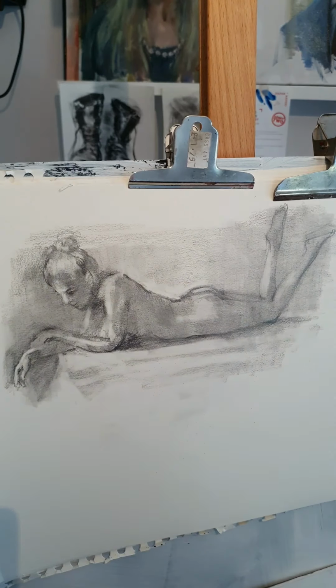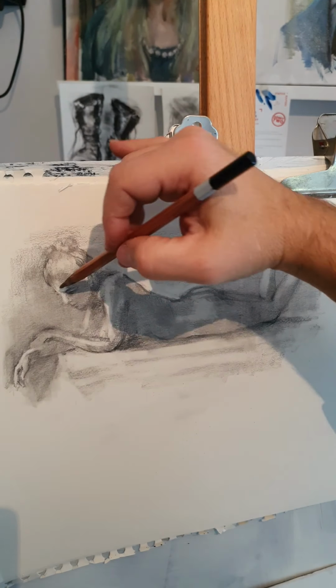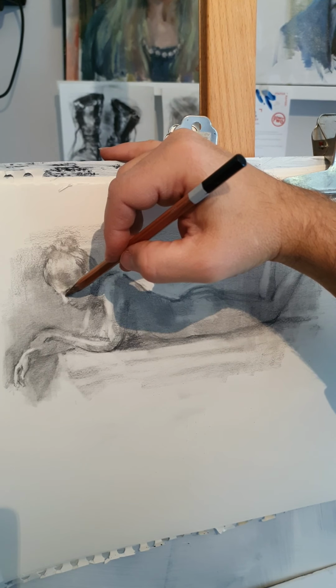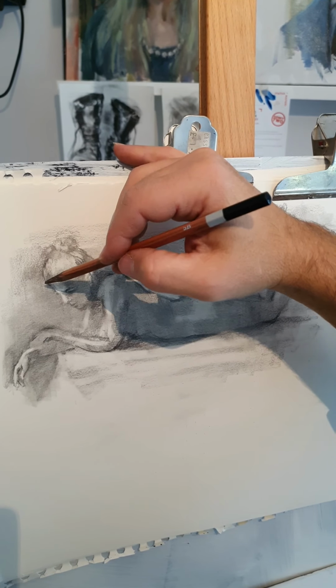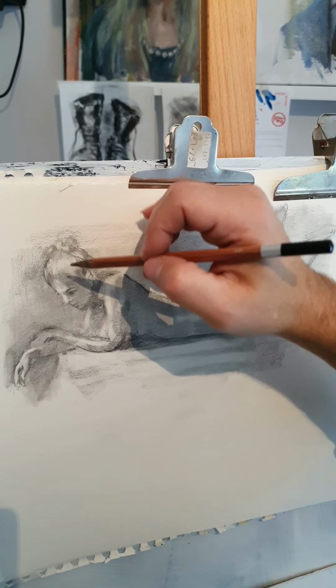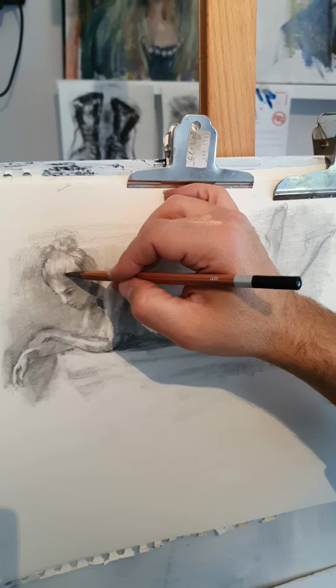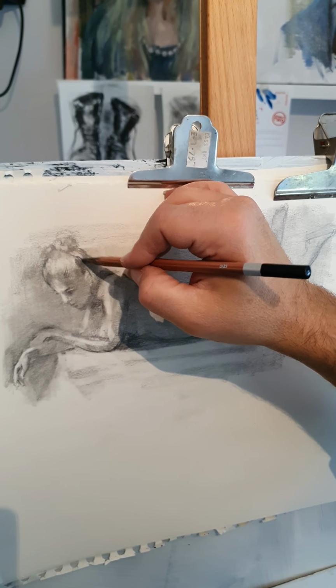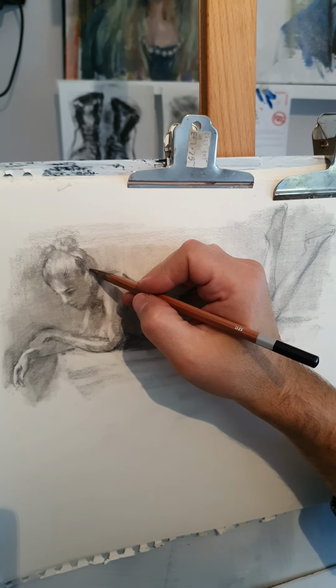Oh, she looks like Avatar with that nose. Do you know the movie Avatar? She looks like this character there. It's a bit clearer.